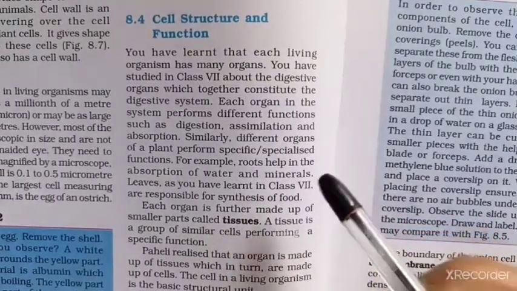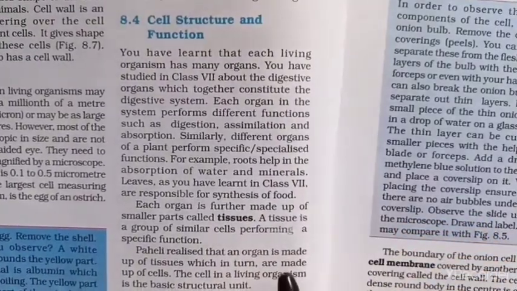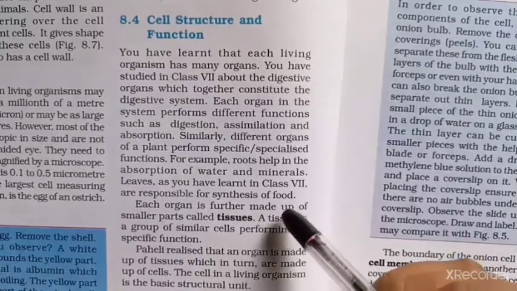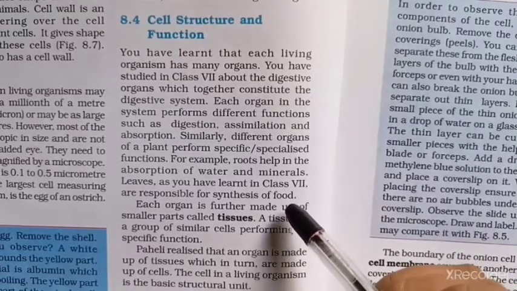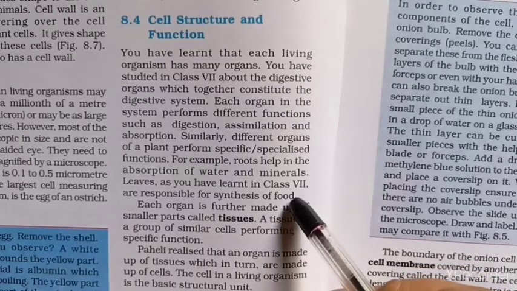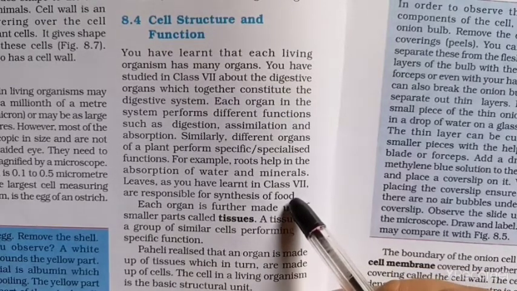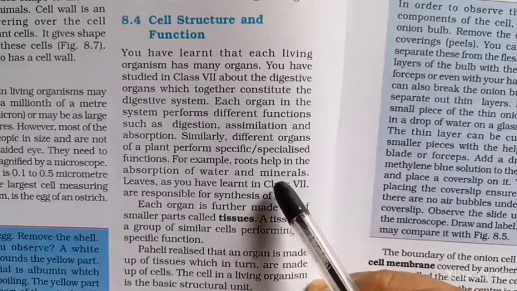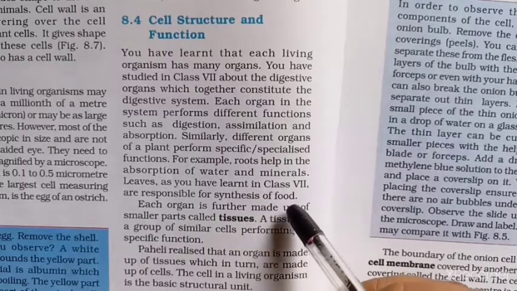During the daytime, when sunlight is available, green leaves of the plants manufacture their own food. And roots absorb water and minerals from the soil. So different parts of the plant perform different functions.